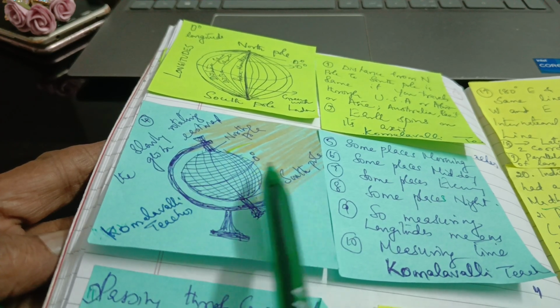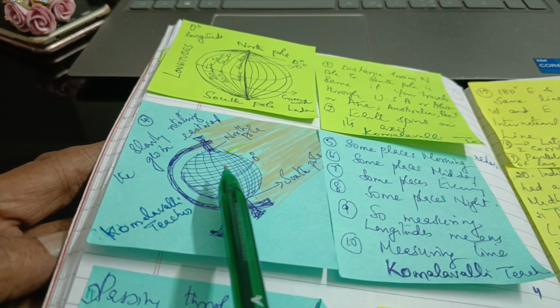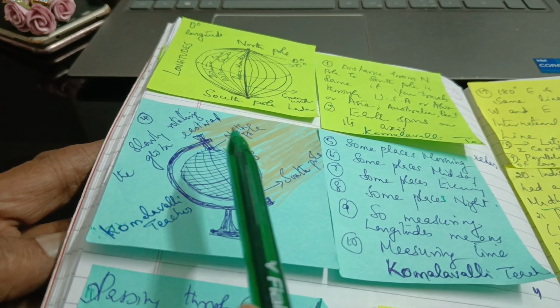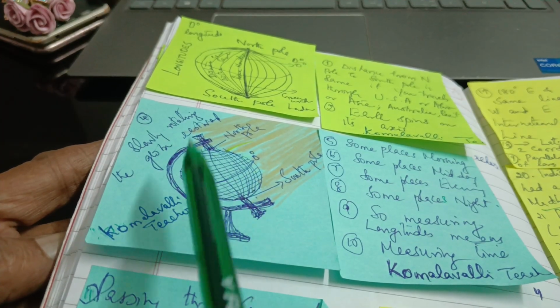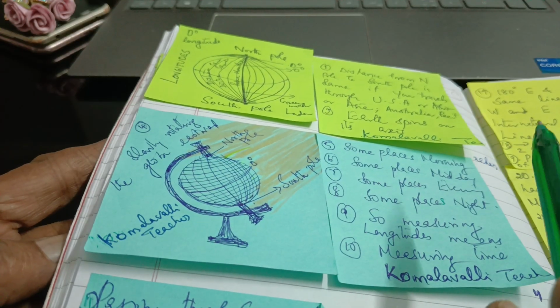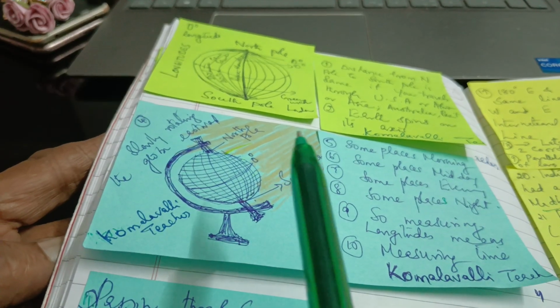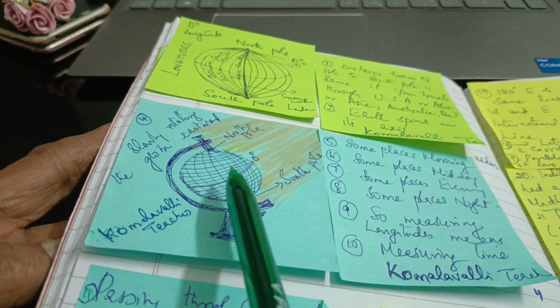When it is slowly moving eastward, you can ask where it is. Suppose it is India, or Madagascar, or Africa. Slowly you move and ask what is your time.